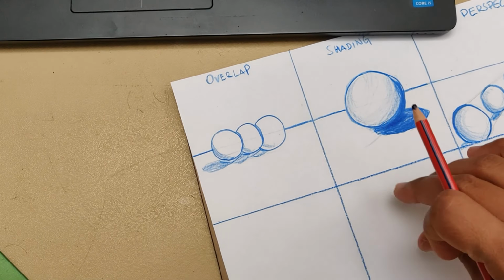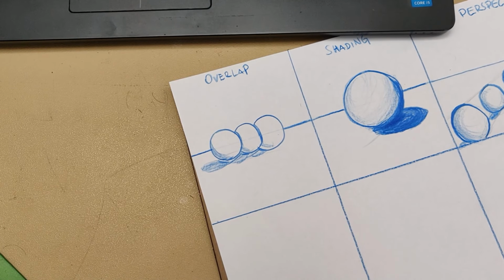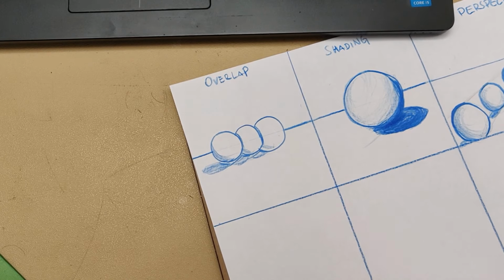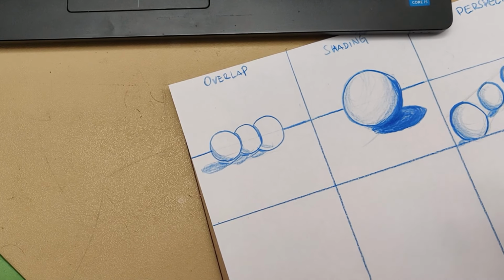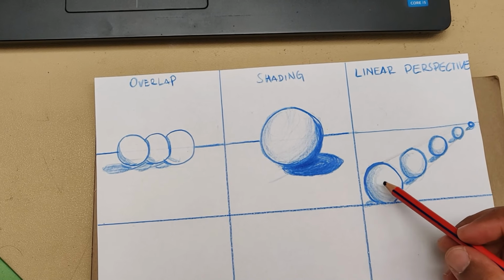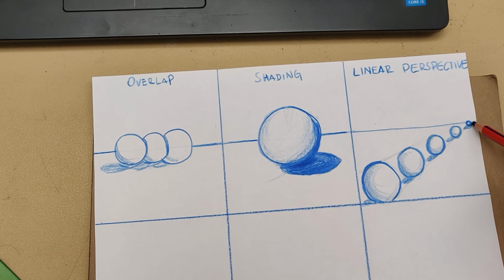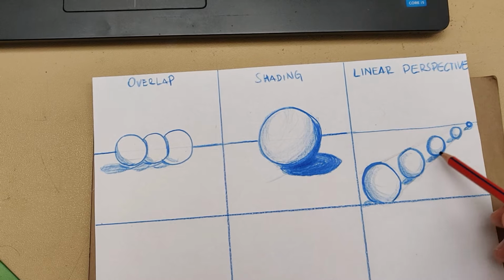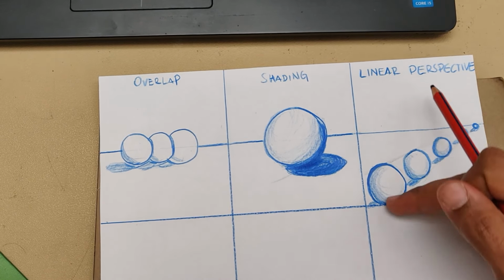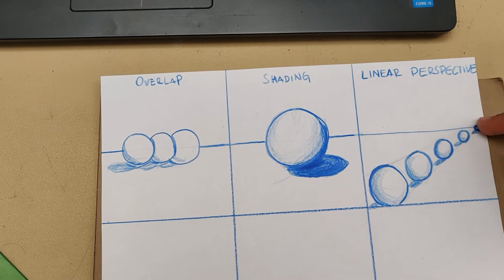For the other three, we are not going to make this line. And it is super important that you notice something. It is not only that this one is the biggest and this one is the smallest that creates that illusion of perspective, but also that this one is in the bottom of the image and this one goes up.